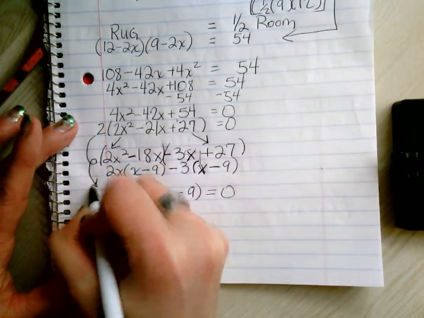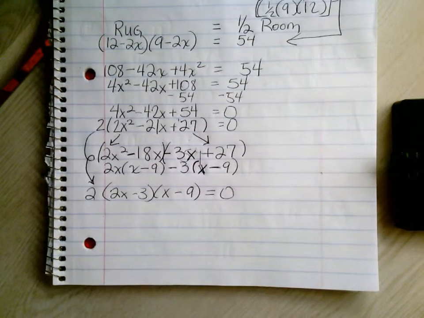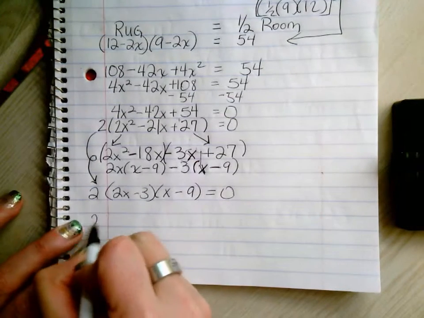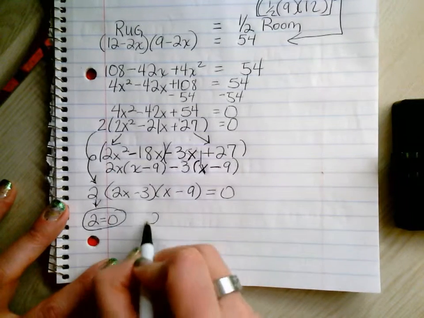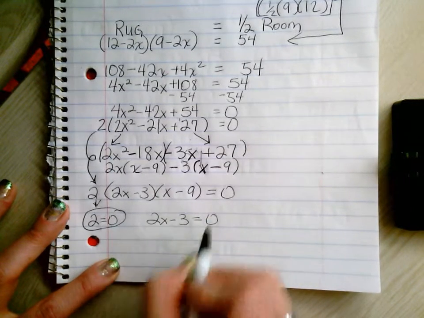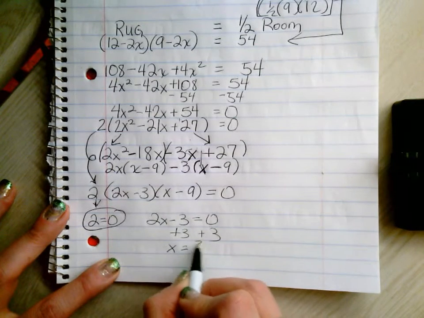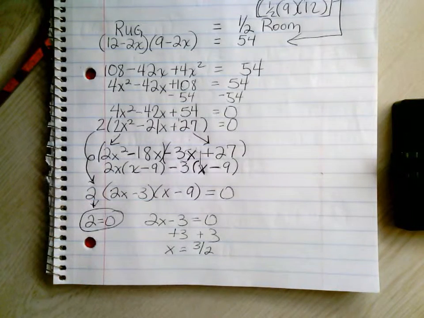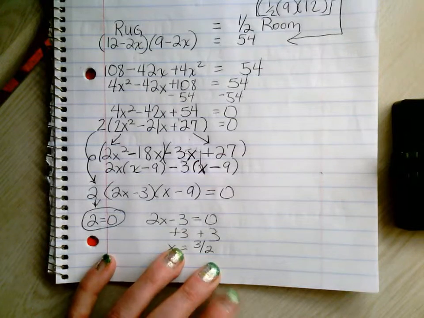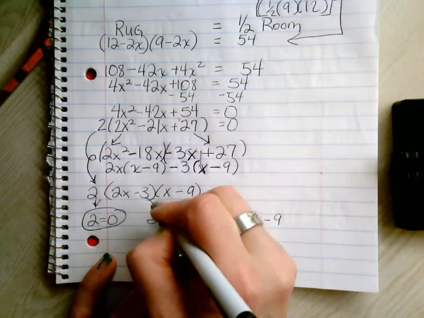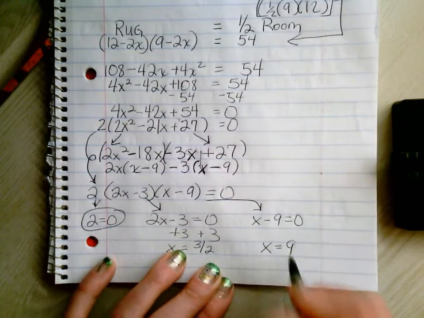Bring down that 2 that I pulled out, even though it's really useless in the solution set because you can't have 2 equal to 0. So if I solve for 0, 2 equals 0, throw it out. 2x minus 3 equals 0, add 3, divide by 2, x equals 3 halves. Awesome. Let's do the other one. x minus 9 equals 0, add 9, x equals 9.